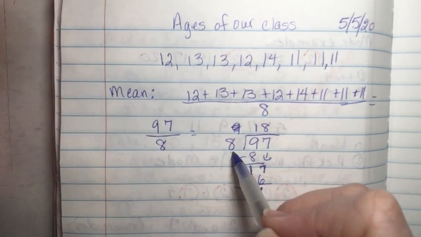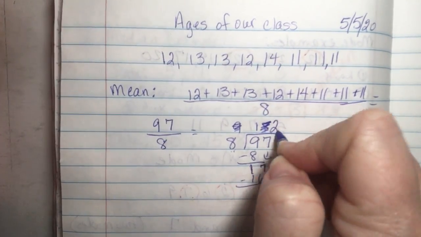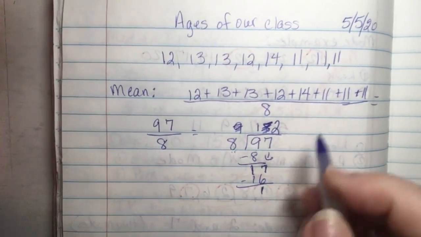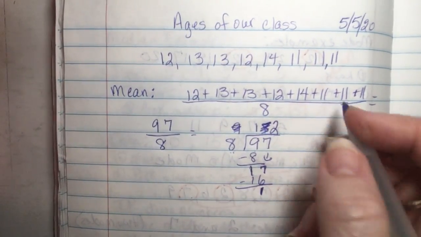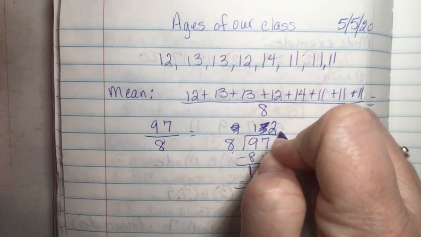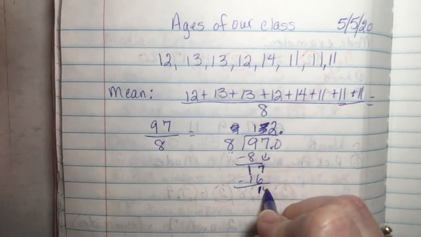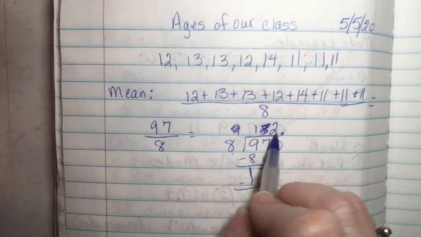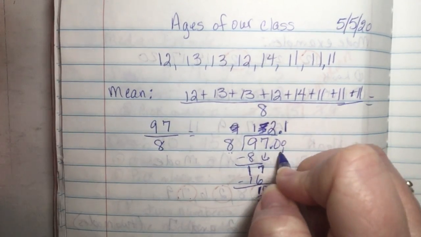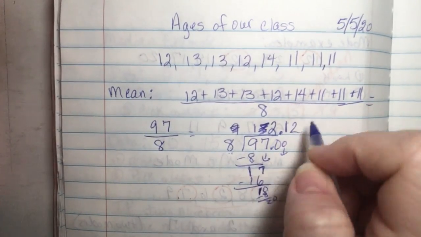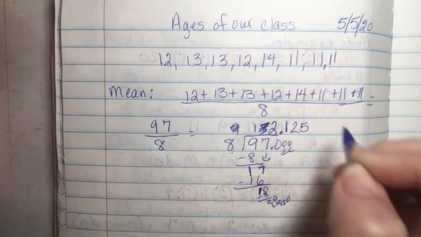Oh my gosh. 8 times 8 is 64. Woo! 8 times 2 is 16. That's better. I cannot believe I did that. I'm so silly. I'm just trying to do this really fast. I don't have to copy all that. Okay? So there we go.